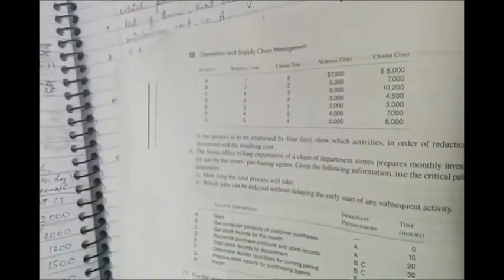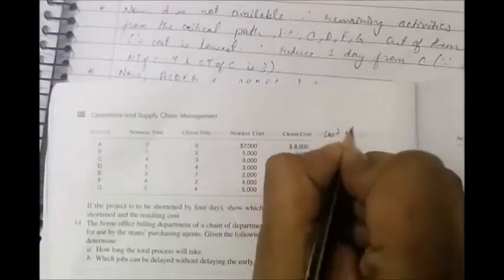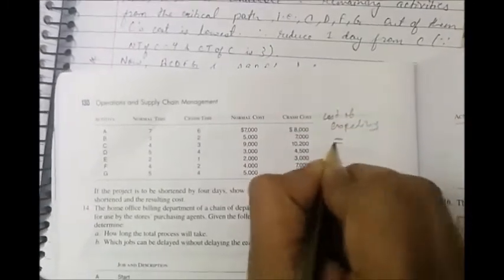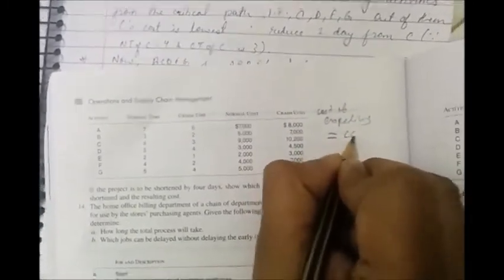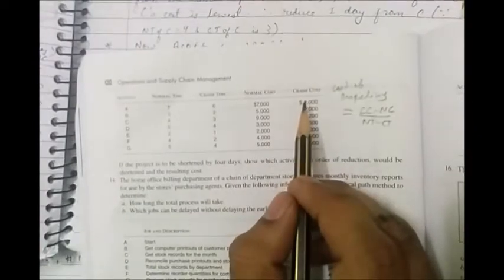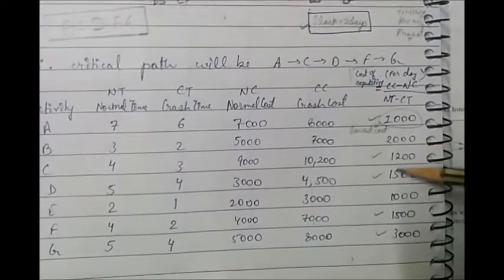Now what we have to do is calculate the cost of expediting, which is nothing but CC minus NC divided by NT minus CT. CC is crash cost minus normal cost, divided by normal time minus crash time. We do this and we form another column. I listed it here. We do this and this is what we've calculated.